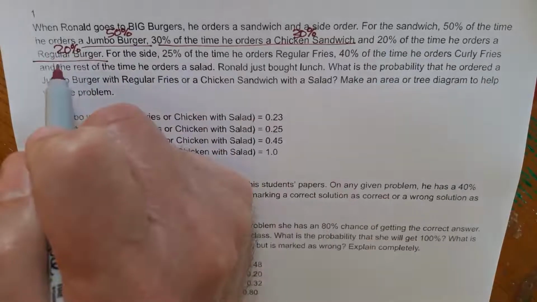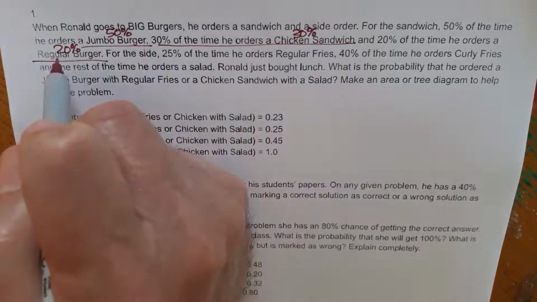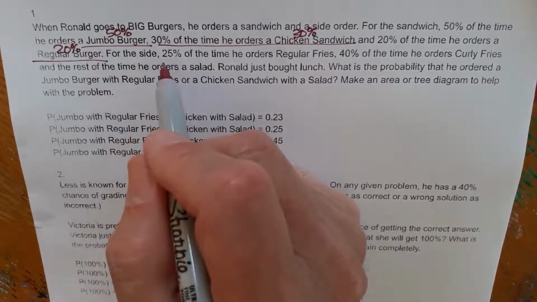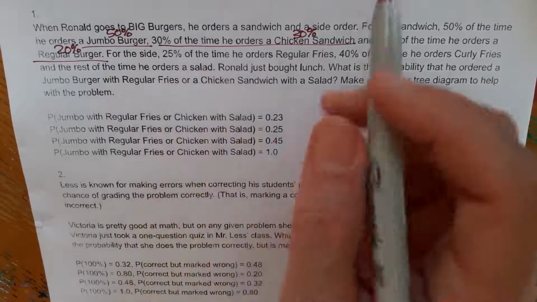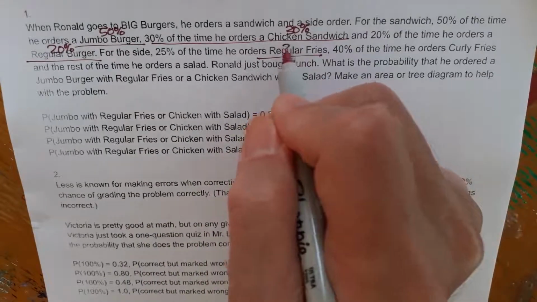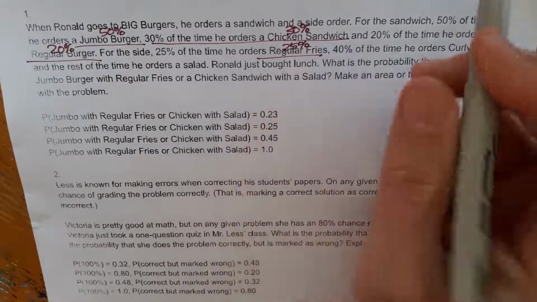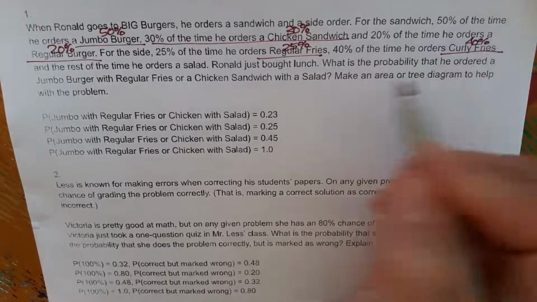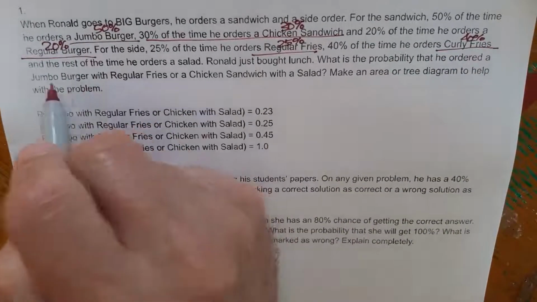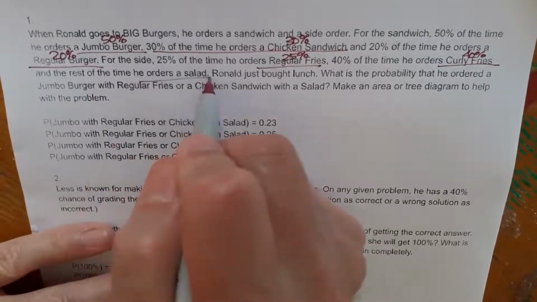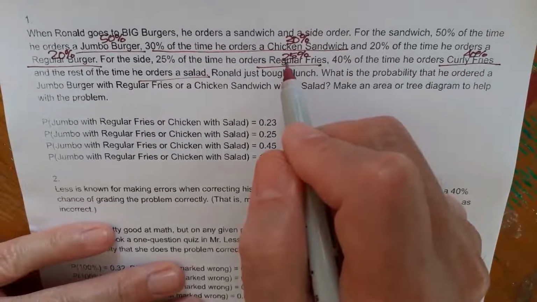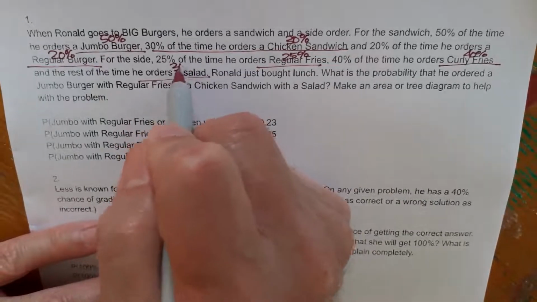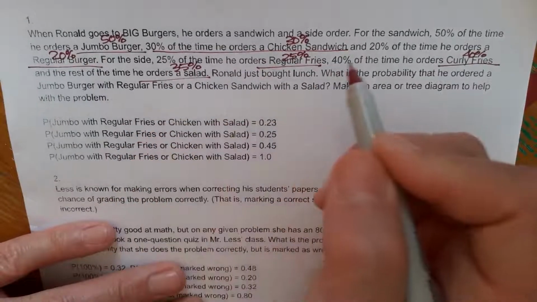So out of the 3 sandwich choices, there's 50, 30, 20, right? So those 3 choices he picks, and here's the probability of each. For the side, 25% of the time he orders regular fries, so here's 25% for regular fries. Curly fries are 40%. That sounds good to me right now. And the rest of the time he orders a salad. So 40 and 25 would be 65%. That would leave 35% for a salad.